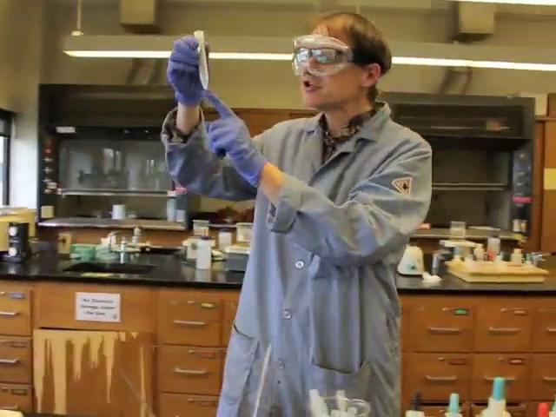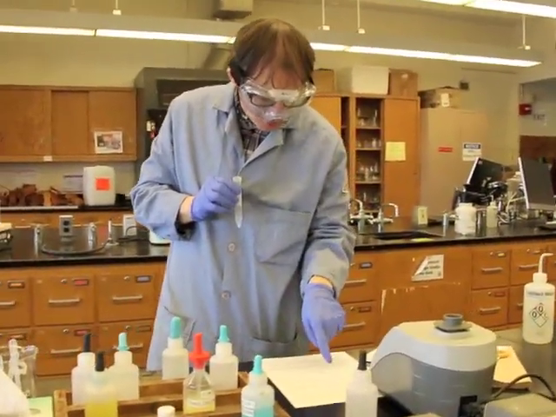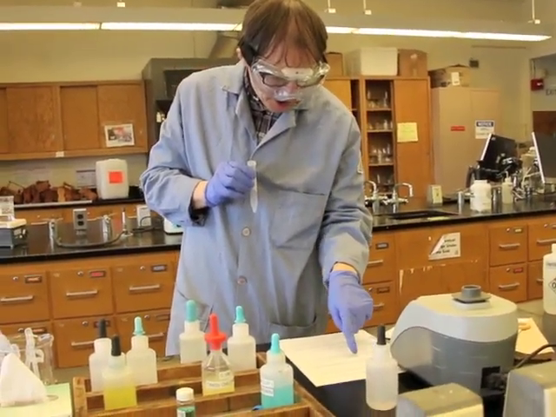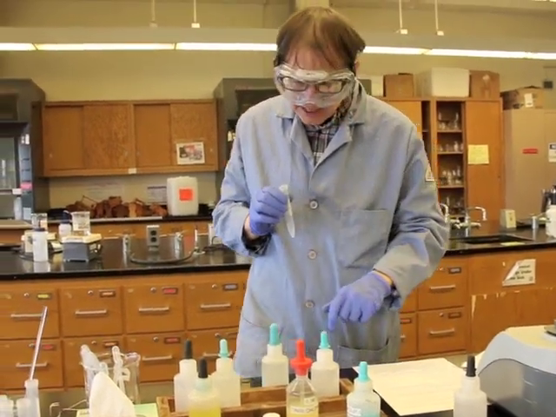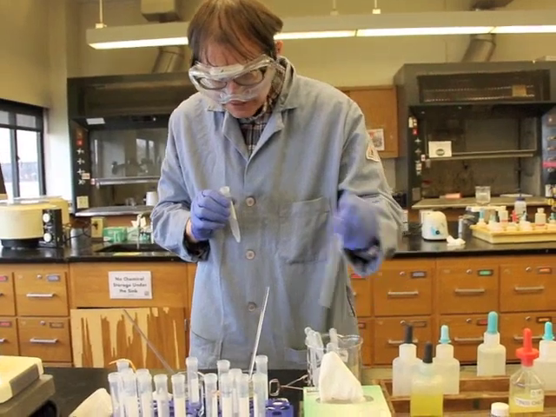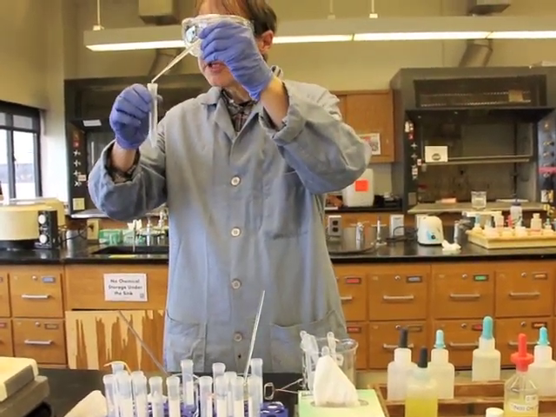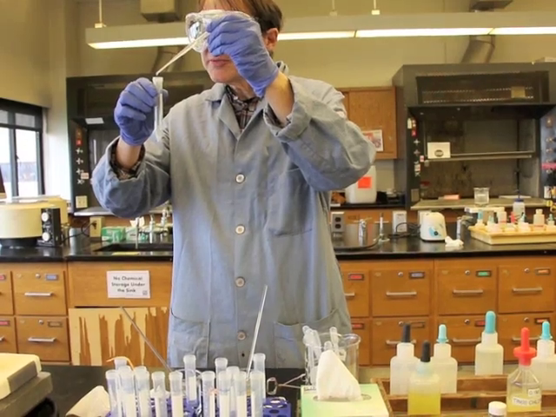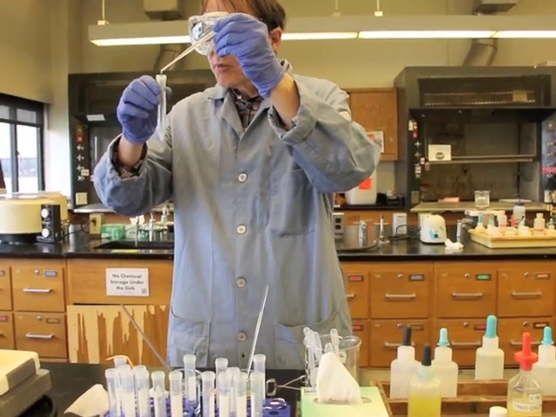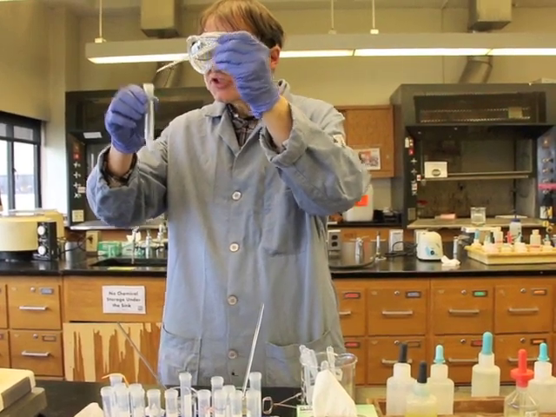So now we have just the solid precipitate. What it says to do is to add 20 drops of distilled water and then to stir it. Now the logic here is that if we add 20 drops of water and there is still copper and silver, a little bit of contamination, we can rinse that contamination out by stirring this.